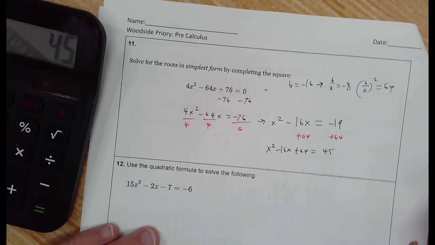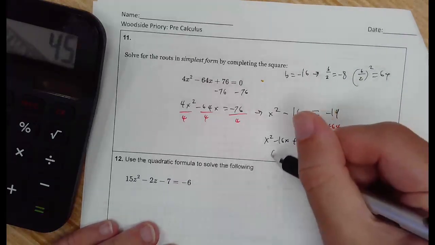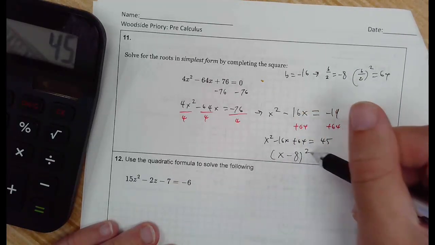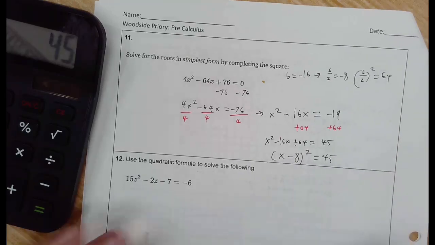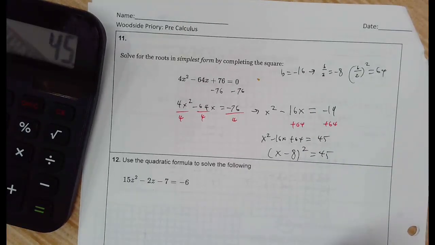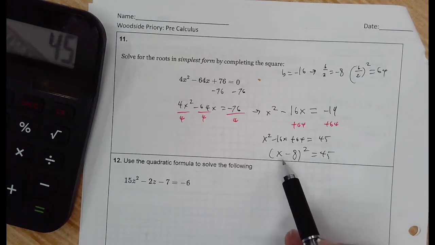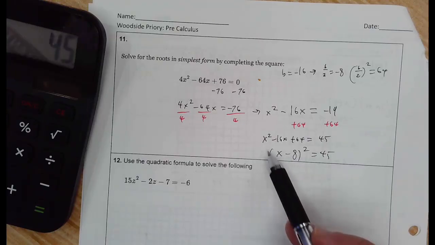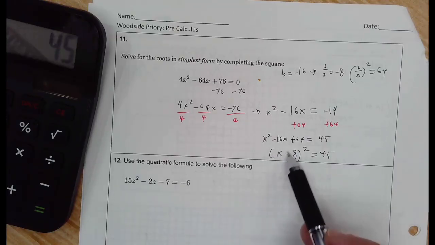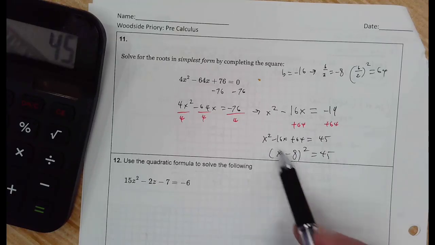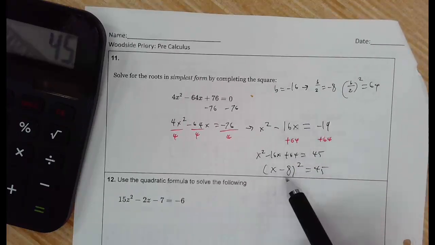Okay. Now we can rewrite this as a perfect square, right? It's going to be x minus 8 quantity squared equals 45. Why is it minus 8? Well, that's a pattern of perfect squares, is that this value here is always b over 2. So 8 is that b over 2 from above here. That's where that comes from.